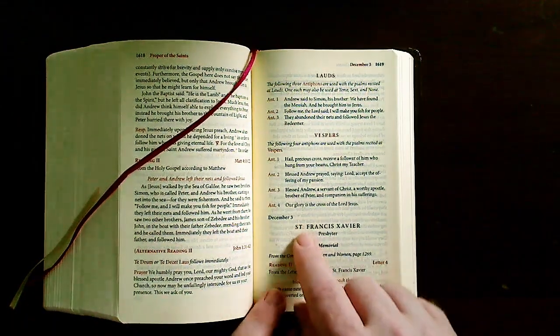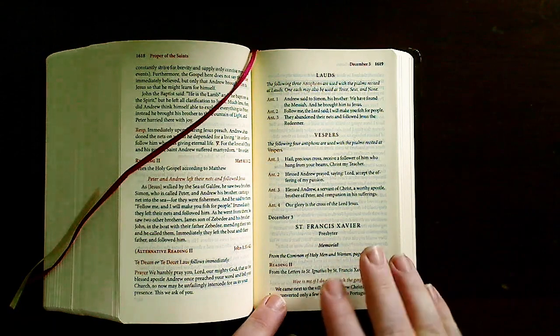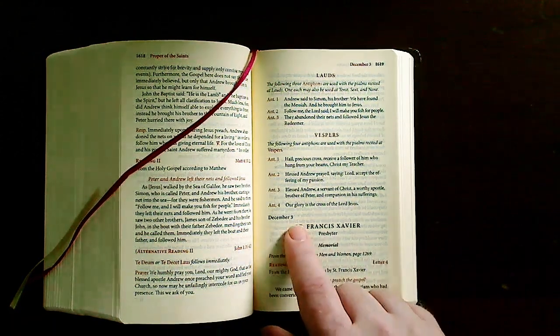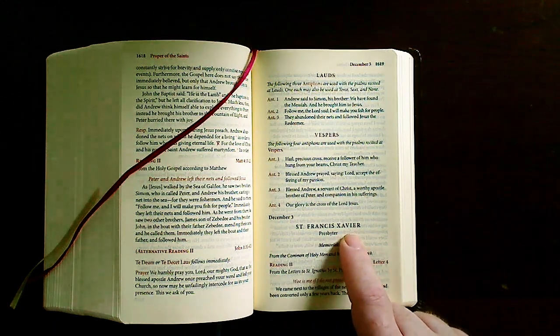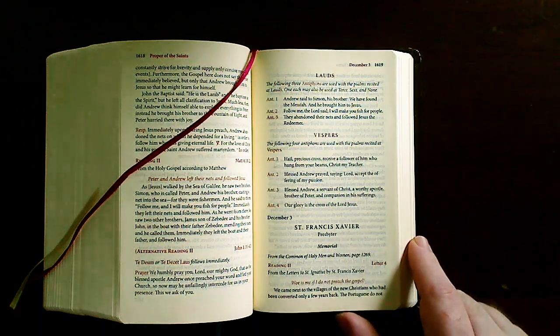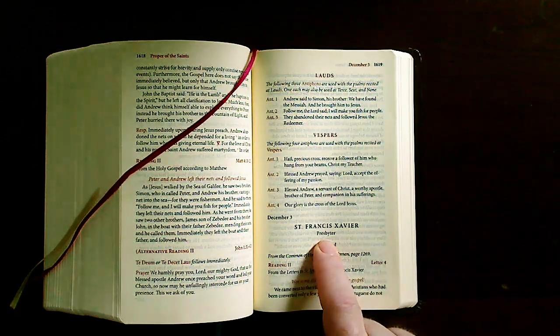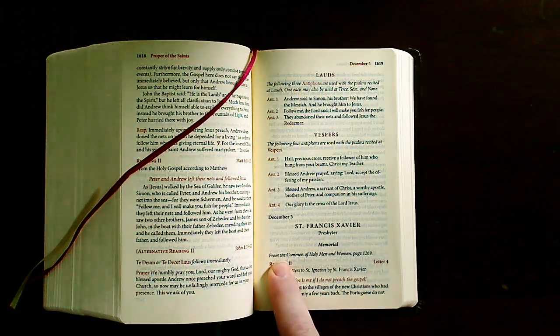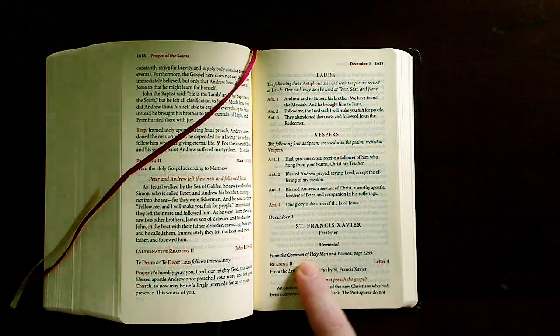All right, December the 3rd, the very next commemoration in our proper of the saints after St. Andrew is December 3rd, St. Francis Xavier, who was a Jesuit who went out to Asia and did a lot of work out there and eventually died. He's a presbyter, which is a fancy word for a priest. And this is a memorial. So that's the rank of this feast, that it's a memorial. And here we will be using the common of holy men and women.